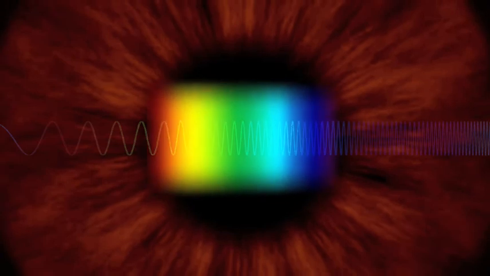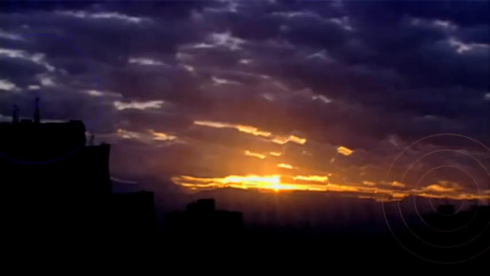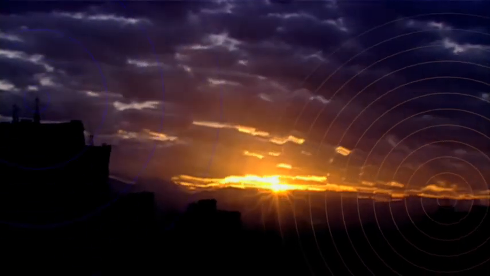But wait a minute. That sounds awfully like light is a particle and not a wave. And there are mountains of data showing light behaving like a wave. Diffraction, refraction, interference. Which is it, a particle or a wave?